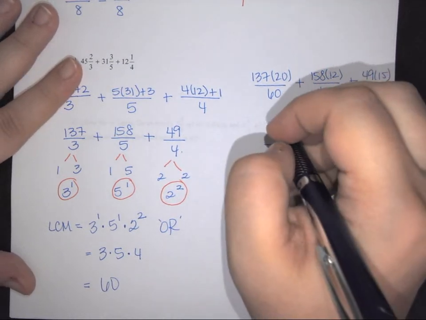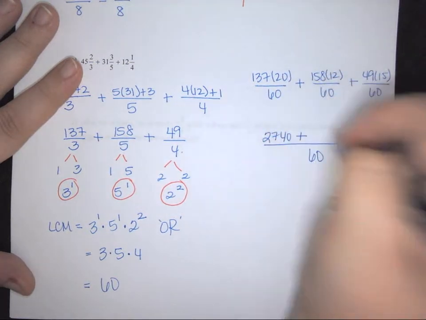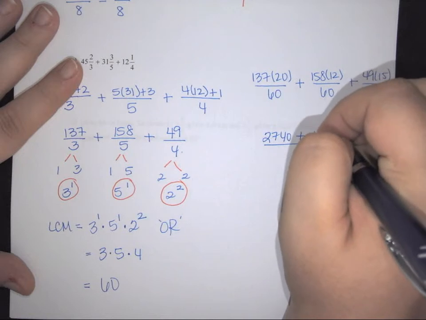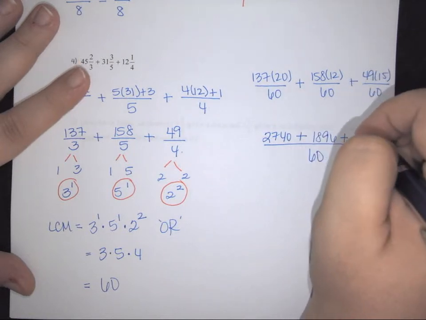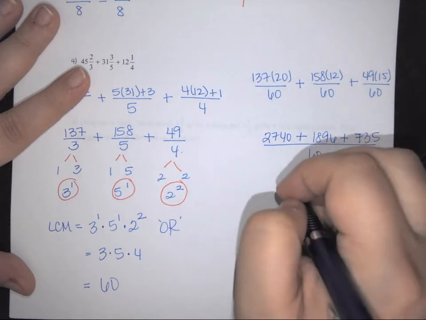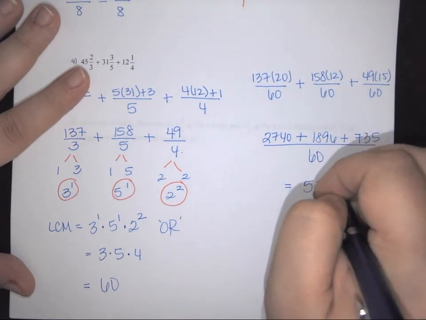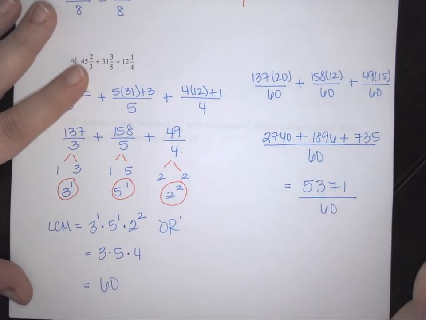137 times 20 is going to give me 2740 plus 158 times 12 gives me 1896 plus 49 times 15 gives me 735. This gives me 5371 all over 60.